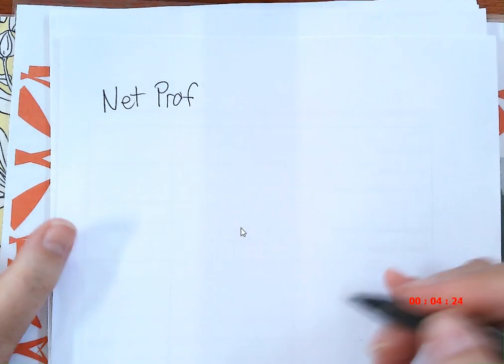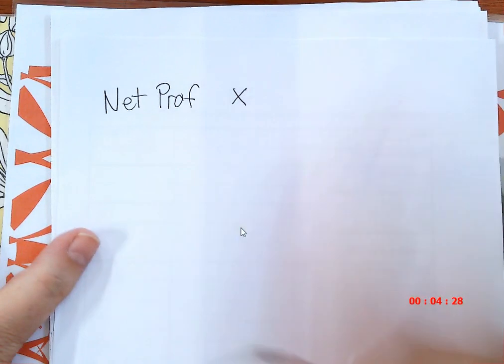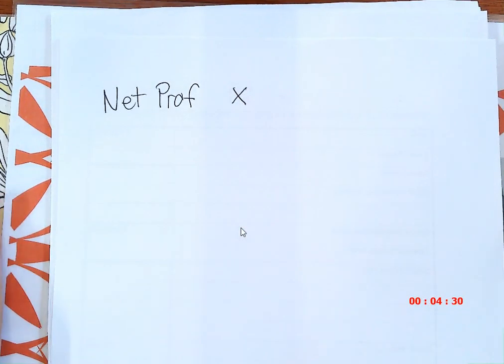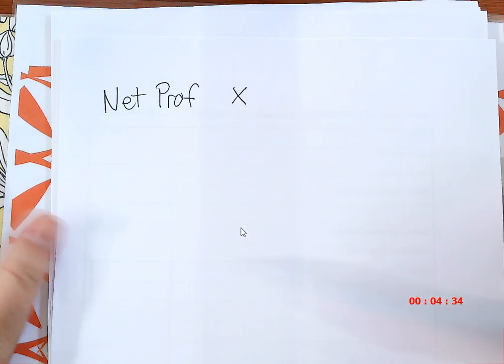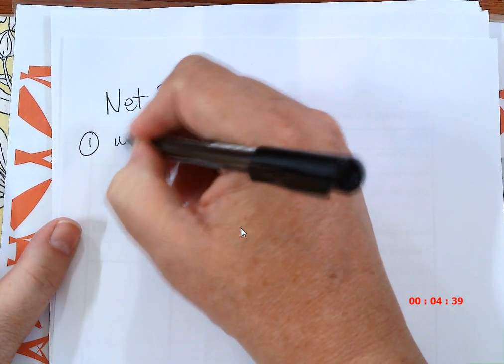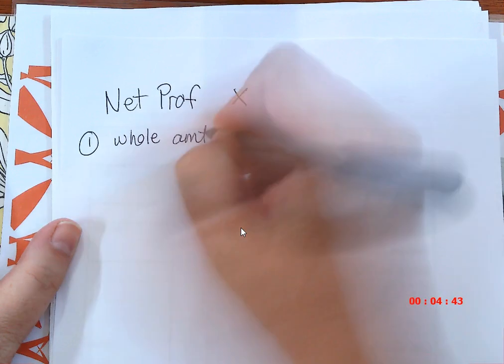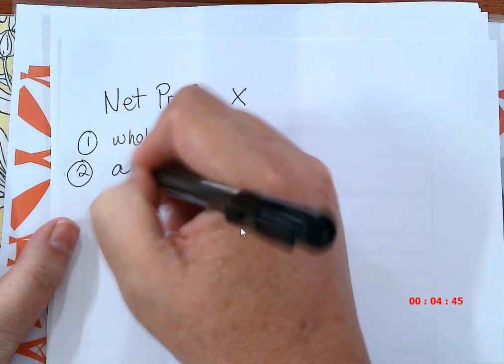You already have a net profit, but the net profit is wrong because they didn't take certain things into account. Now if you read, you want to see, is it the whole amount that they didn't take into account, or is it just the adjustment?